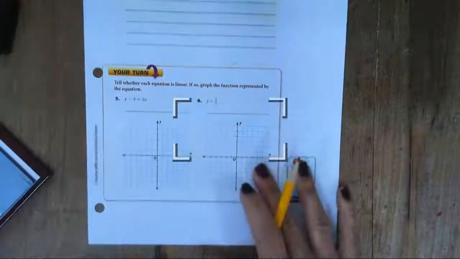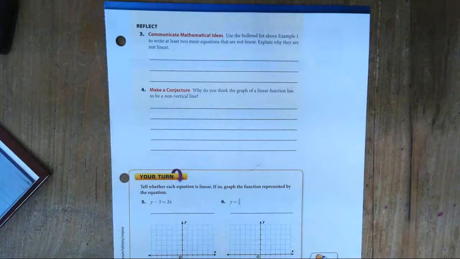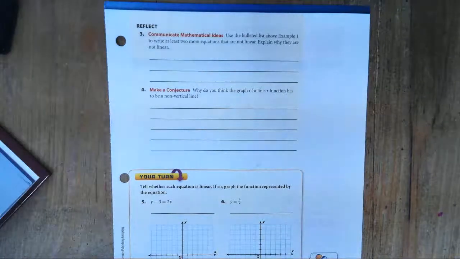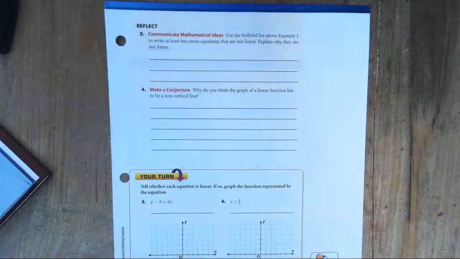Now moving on to your reflect question on page 157, we see here it says to use the bulleted list above example 1 to write at least 2 more equations that are not linear. So this is you coming up with your very own equation of something that is not linear.